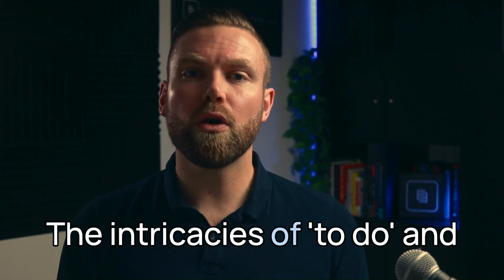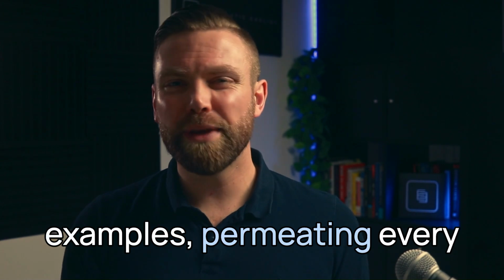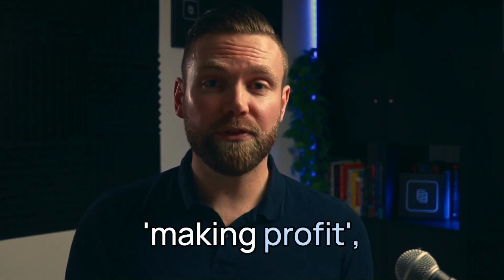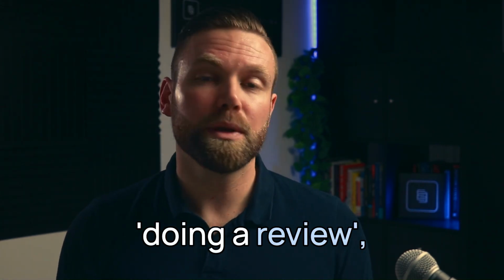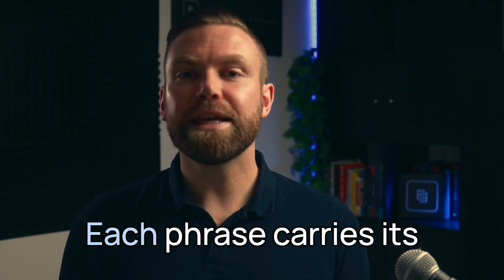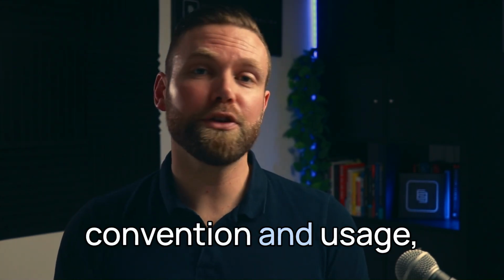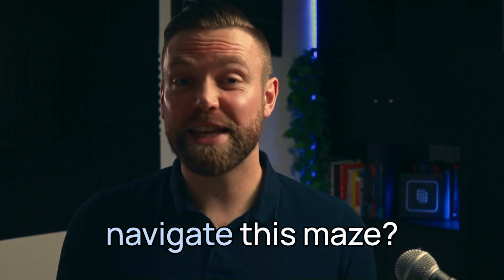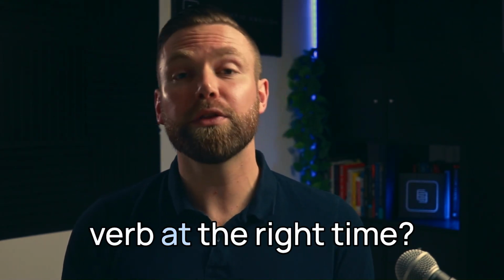The intricacies of to do and to make extend beyond these examples, permeating every level of business English. From making profit, creating financial gain, to doing a review, performing an evaluation. Each phrase carries its own logic, shaped by convention and usage rather than strict rules. So, how do you navigate this maze? How do you ensure that you're using the right verb at the right time?